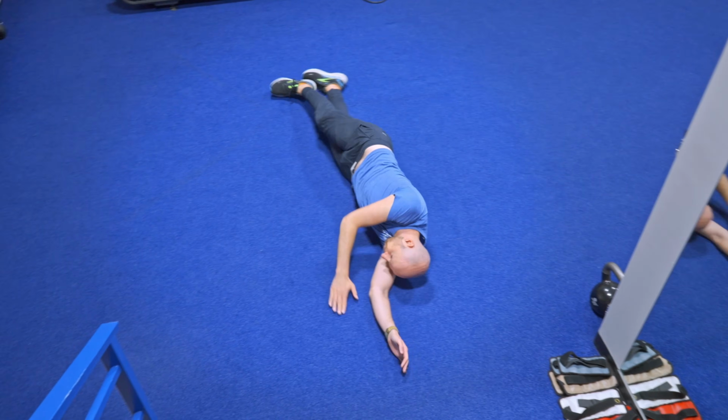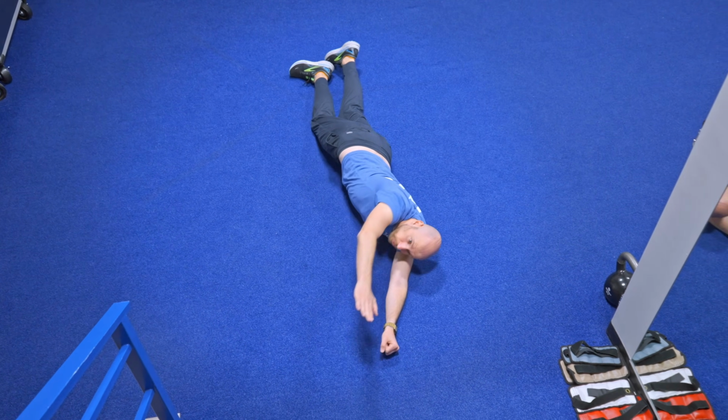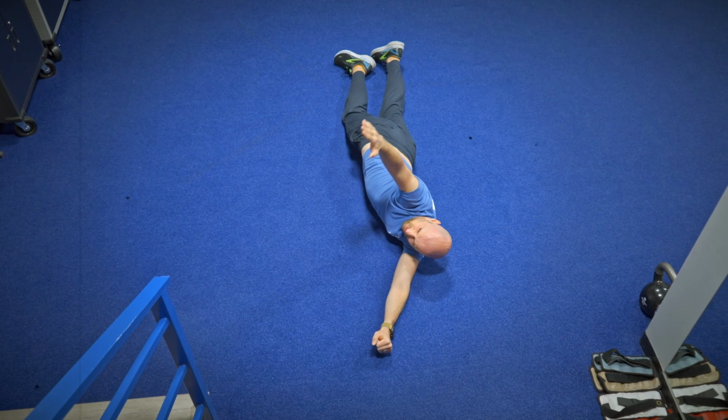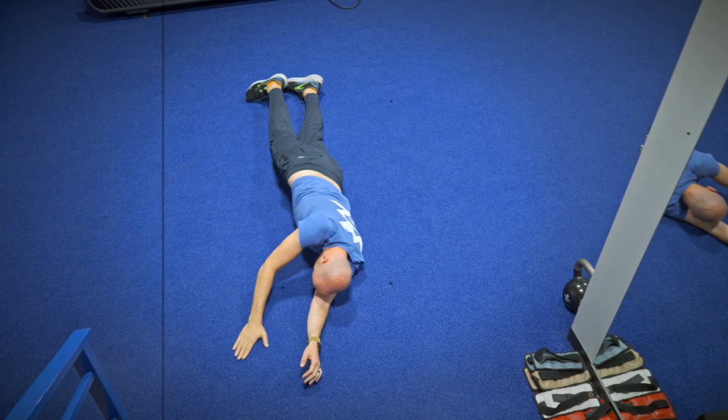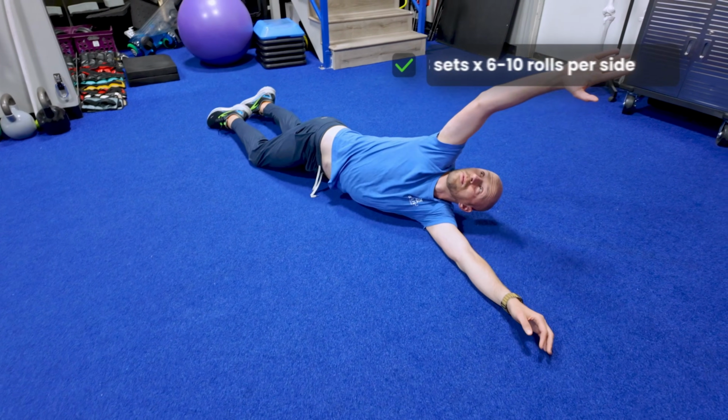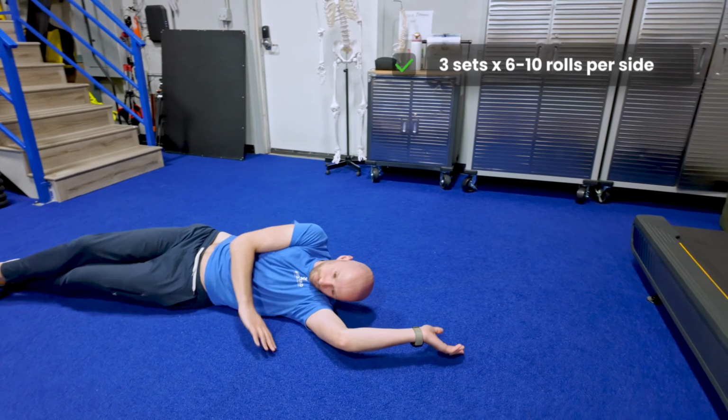Make sure to keep your arm well above 90 degrees of abduction. Big mistake people make is letting that arm drop down. That's actually going to limit your ability to rotate to your back. Try 3 sets of 6 to 10 rolls per side.